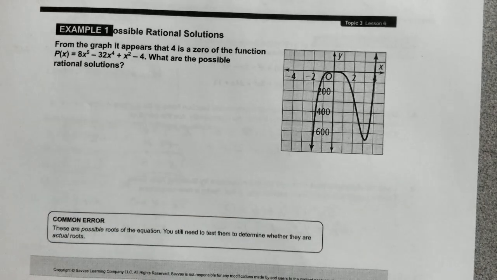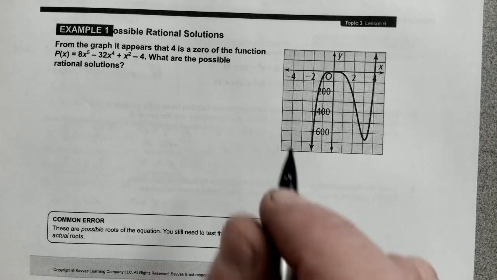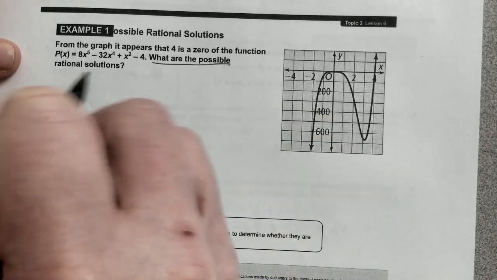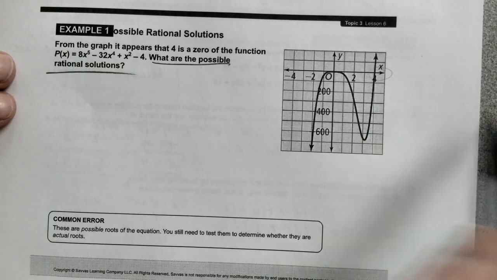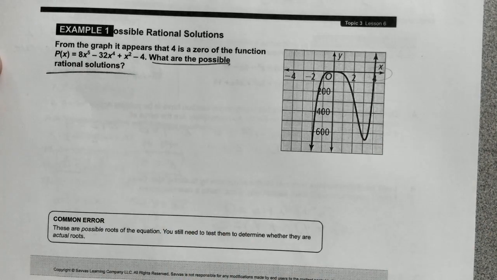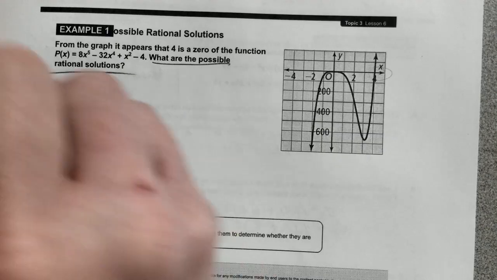This problem says, what are the possible rational solutions? Now they gave us a graph and we know that 4 is one of them, but I'm more interested in listing all possible combinations.